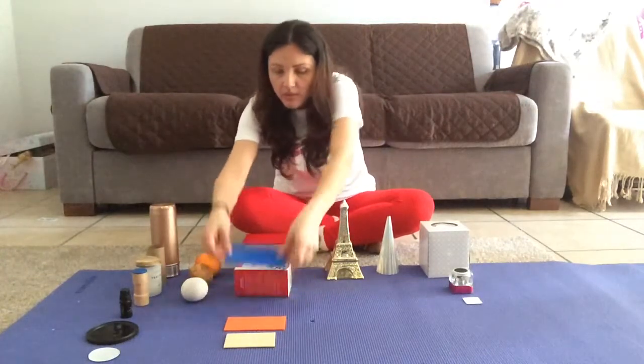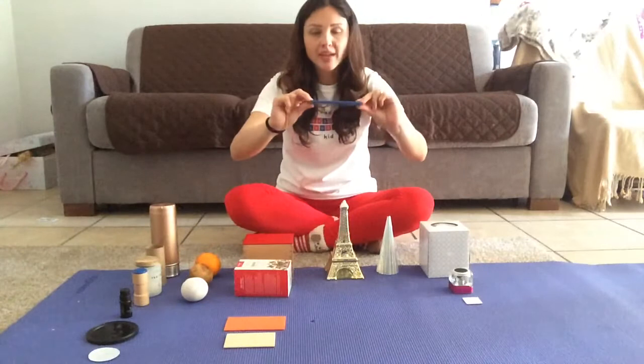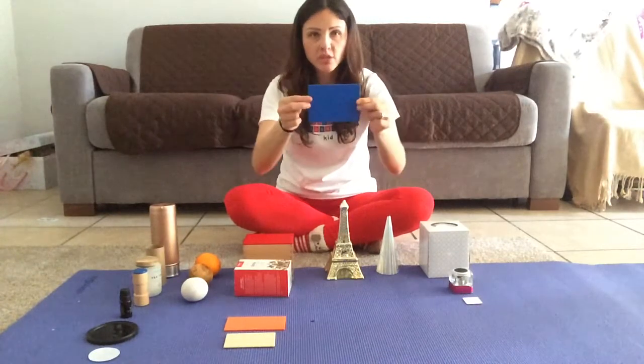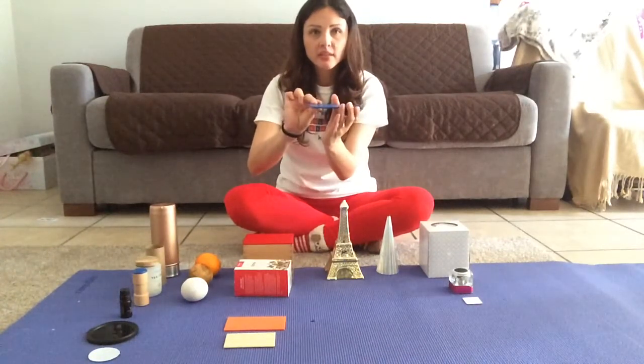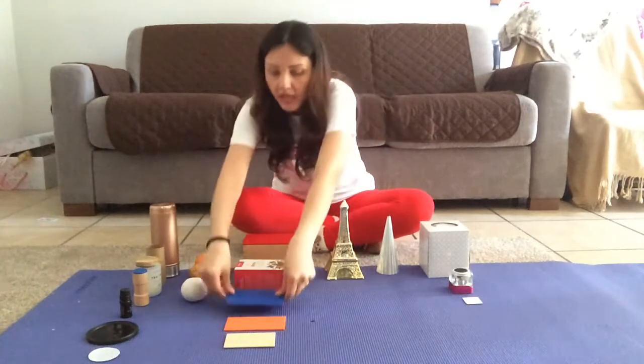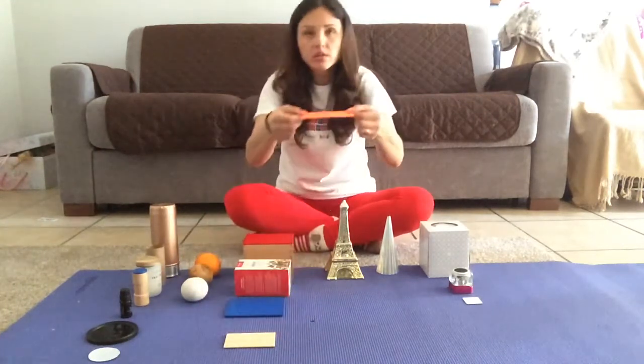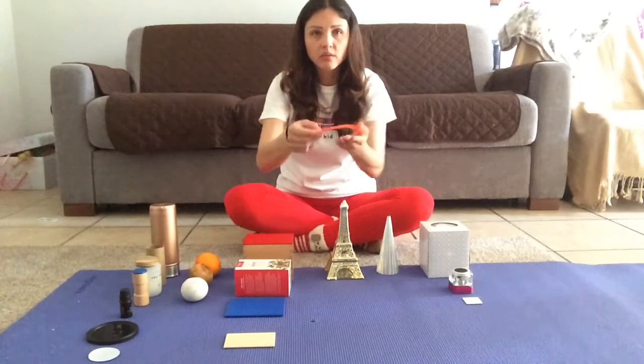And this is a rectangle. This is not a three-dimensional shape. This is flat. So this is a rectangle. This is also a rectangle, flat.